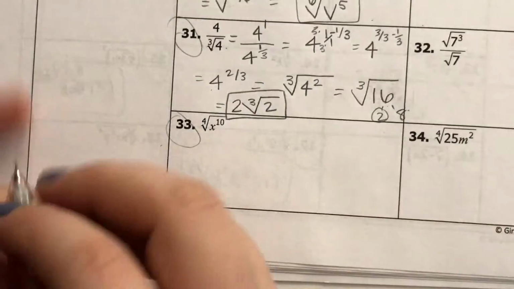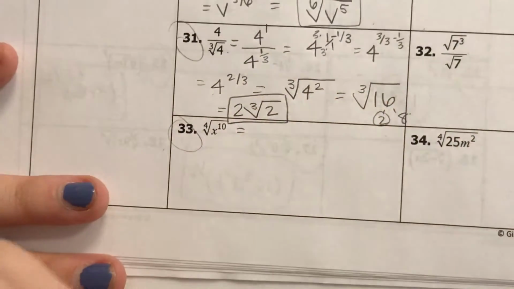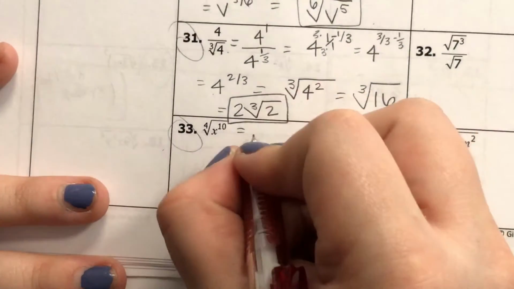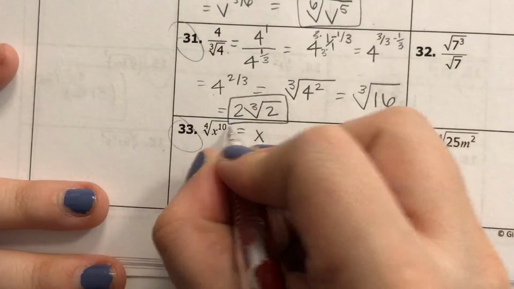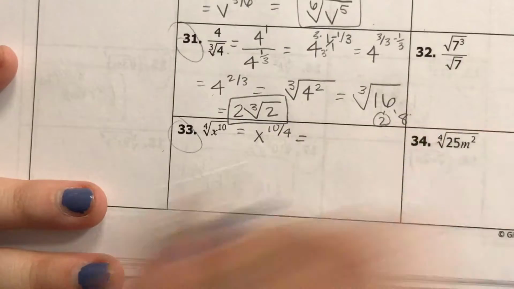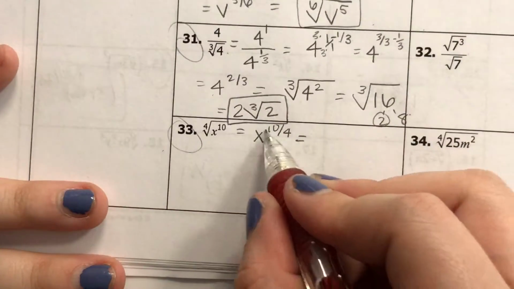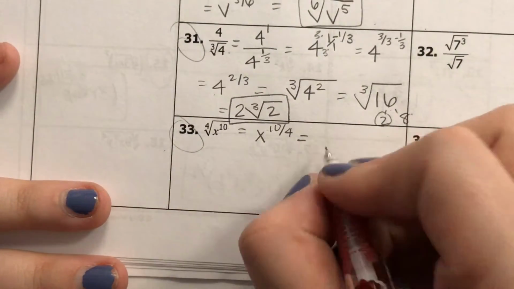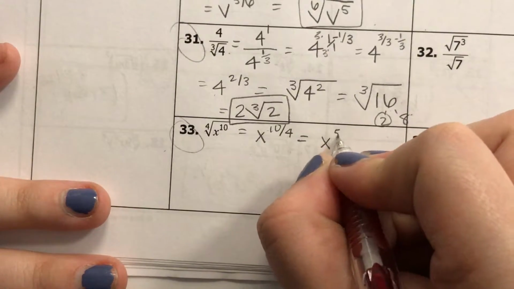Oh well. Okay. This one, x to the 10 divided by 4, which equals, I'm going to get another fraction. It's going to be x to the 5 over 2.